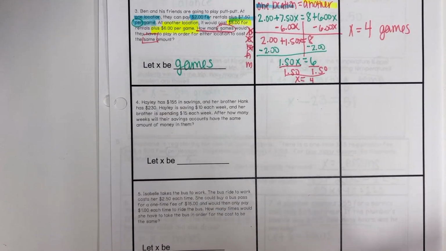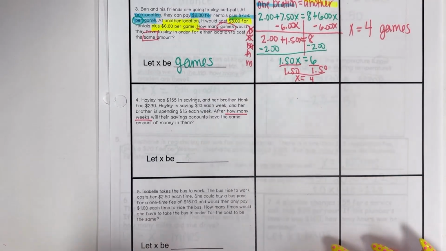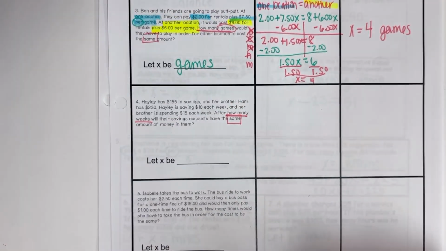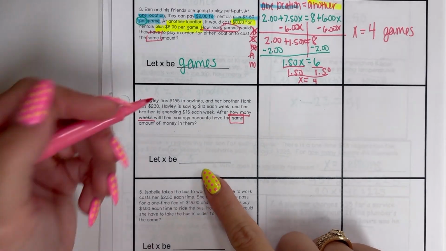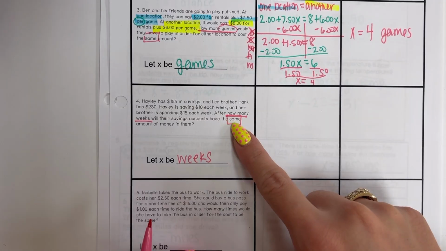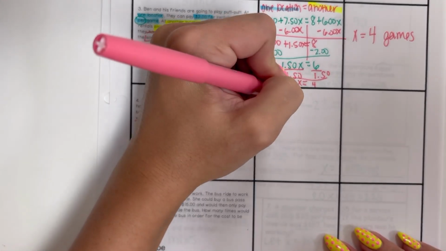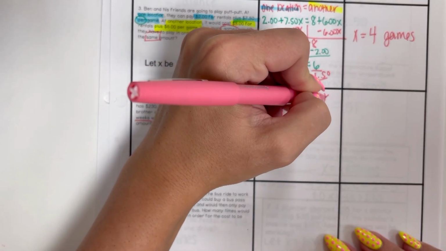Okay, Haley has $155 in savings, and her brother Hank has $230. Haley is saving $10 each week, and her brother is spending $15 each week. After how many weeks will their savings account have the same amount of money in them? So x is weeks since it says how many weeks. And we need their savings account to have the same. So Haley needs to match Hank, needs to be equal to Hank.